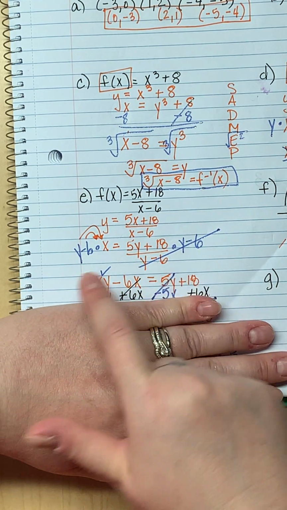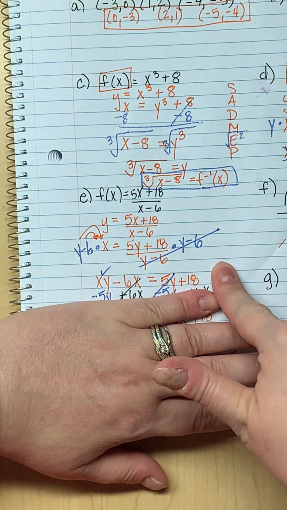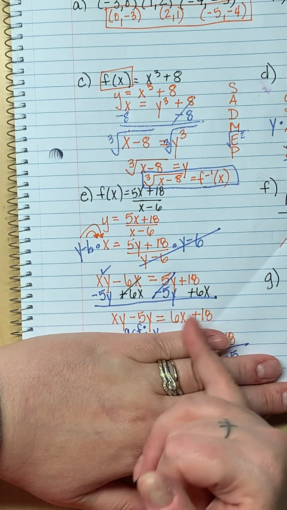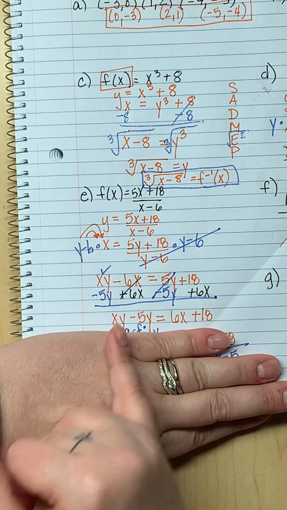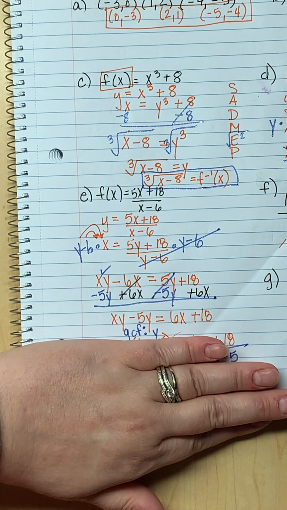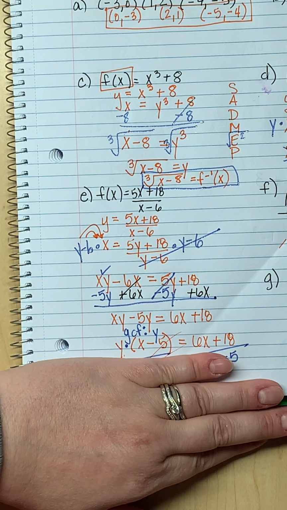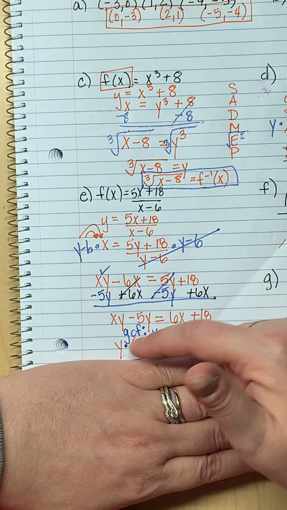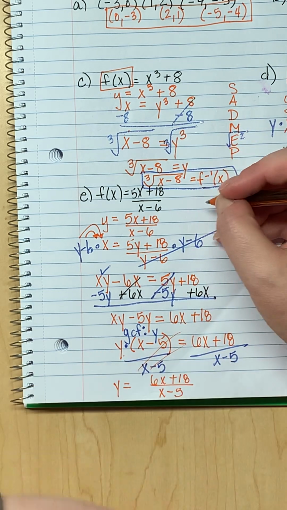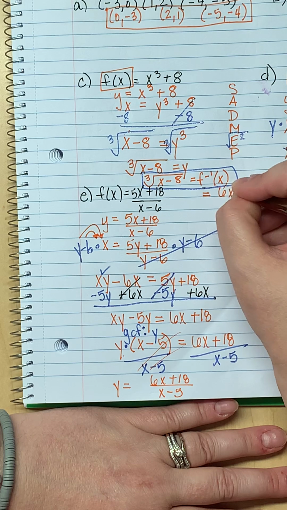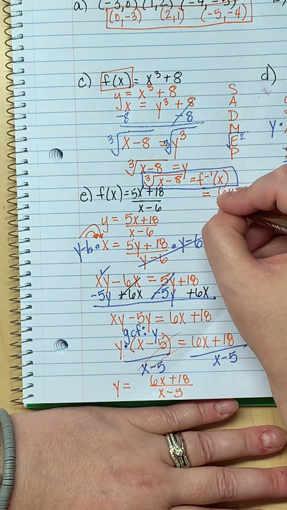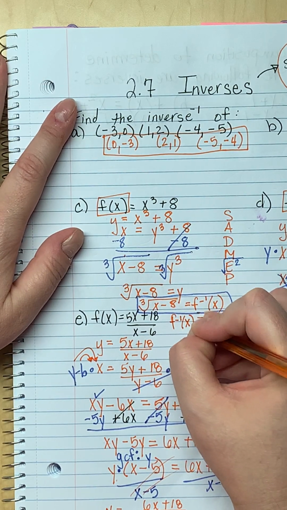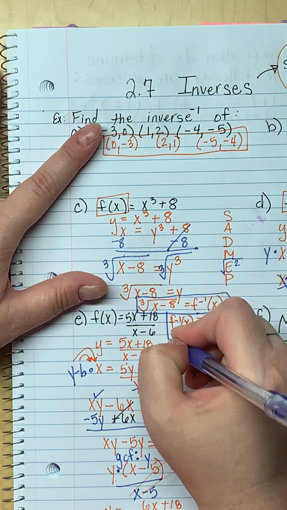So I move this 5y to the left and that 6x to the right, so that now all I have are y's on the left side, everything without a y on the right side. Now that I have y's all on the left side, I take out a GCF of y, so we have y parentheses x minus 5 equals 6x plus 18. Then we finish it off by getting rid of that x minus 5 by dividing. And then our last step is to change that y equals to f to the negative 1 of x to show us that it's the inverse.